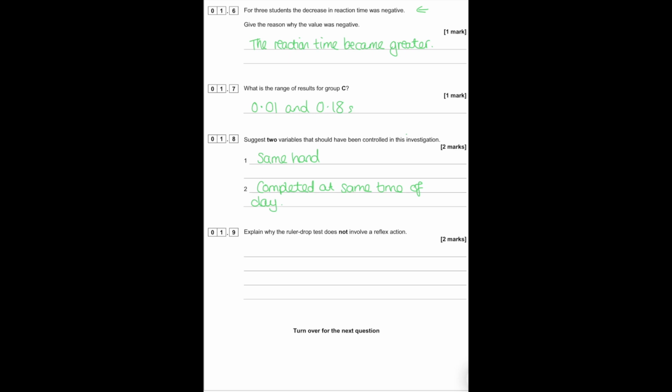So we've talked about the same hand, so we could have the same gender of the children. We could have children with the same height. We can make sure that they're all on no medication. We could say that the starting point of the ruler should be in the same place. So there's a number of different things that you could control for this particular experiment.